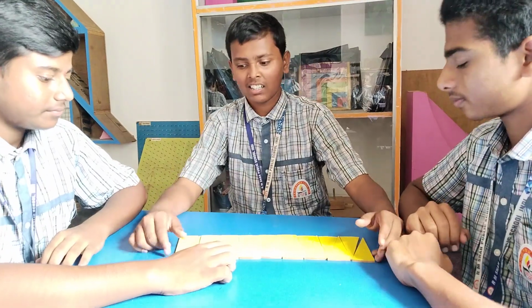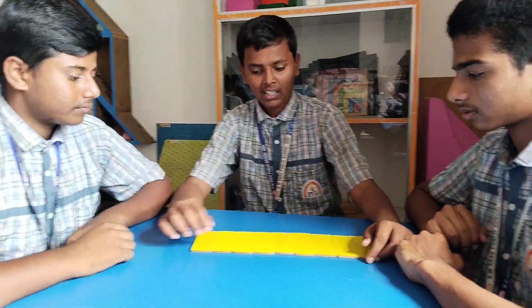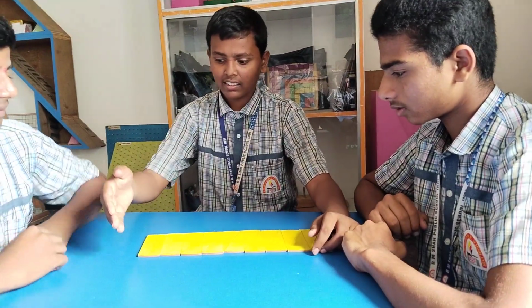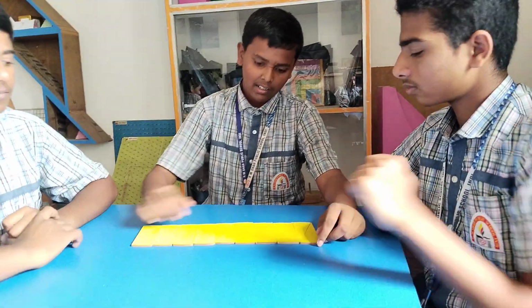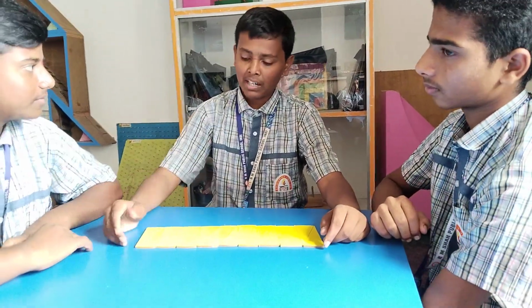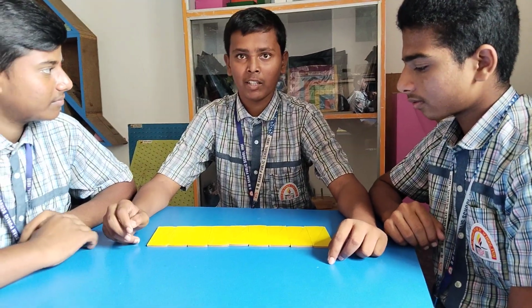Now this is a rectangle. The area of a rectangle is length into breadth. The length is L here, the breadth is B. Taking the circle here, the length is pi r and the breadth is r, the radius. If we multiply pi r into r, we get pi r square.